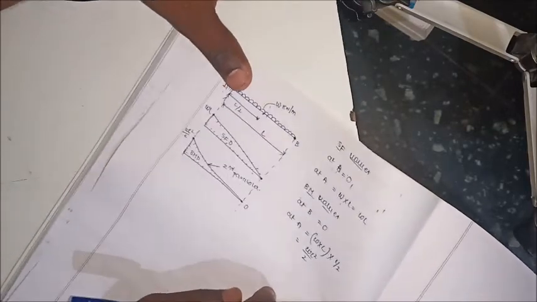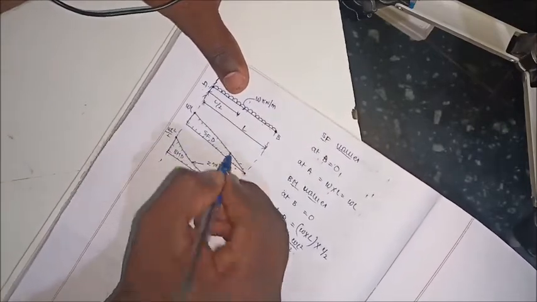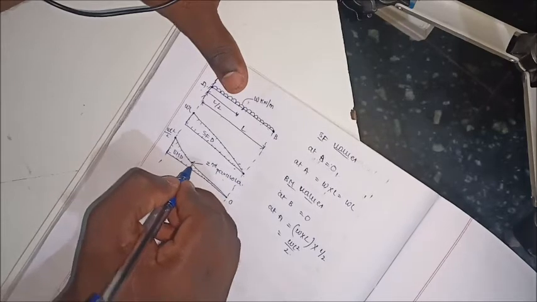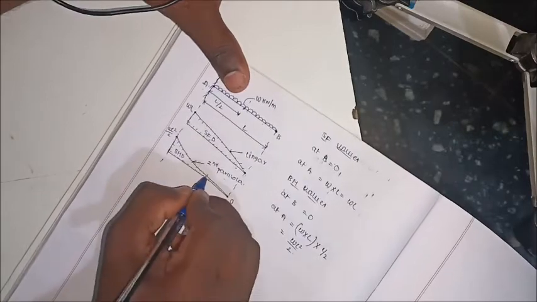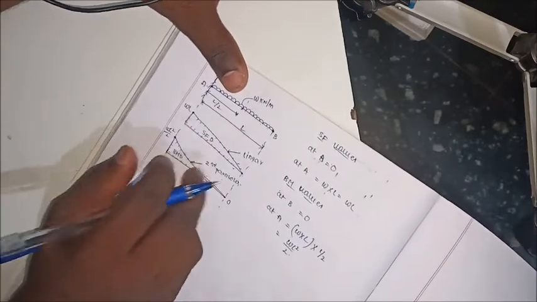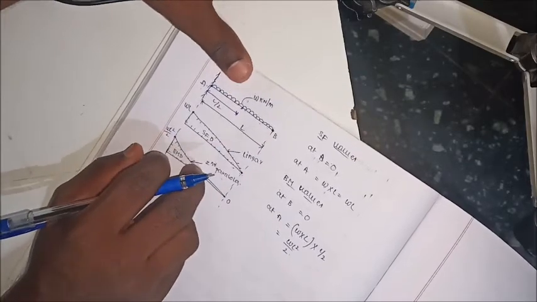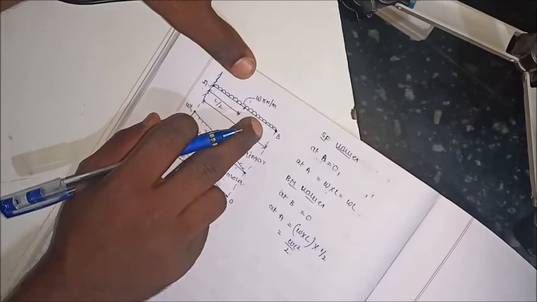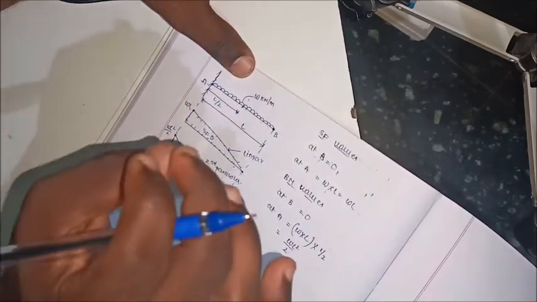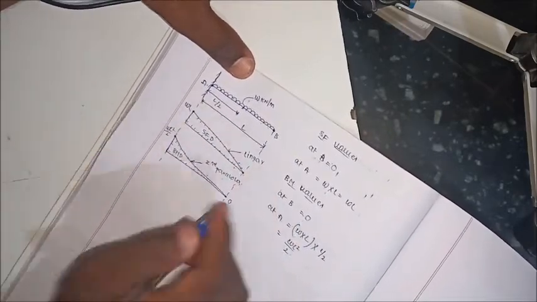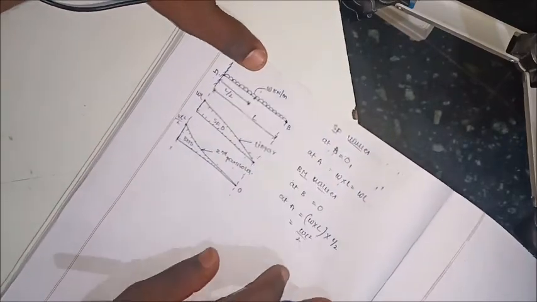In this diagram you should remember the variation: the shear force diagram has linear variation, and the bending moment diagram has parabolic variation. These are the two important points while drawing shear force and bending moment diagrams with UDL for any type of beam where the UDL is acted. The variation will be like this, linear and parabola. These are the important points.